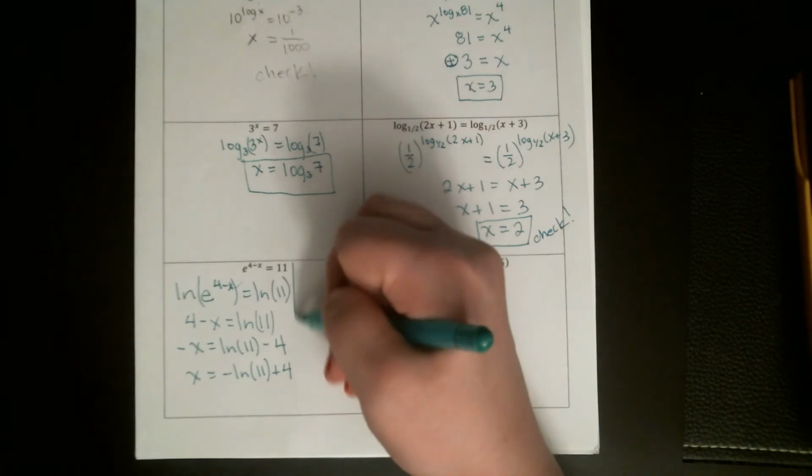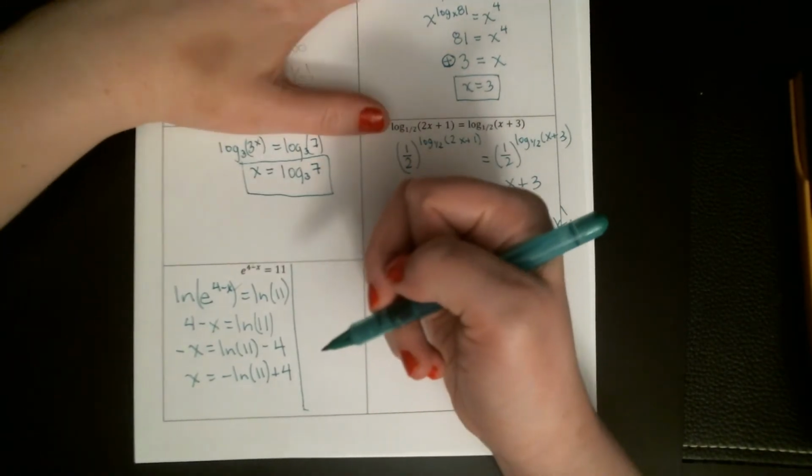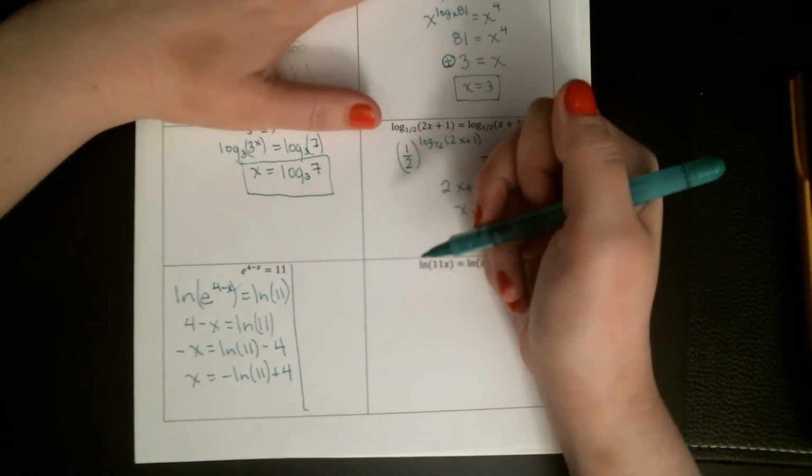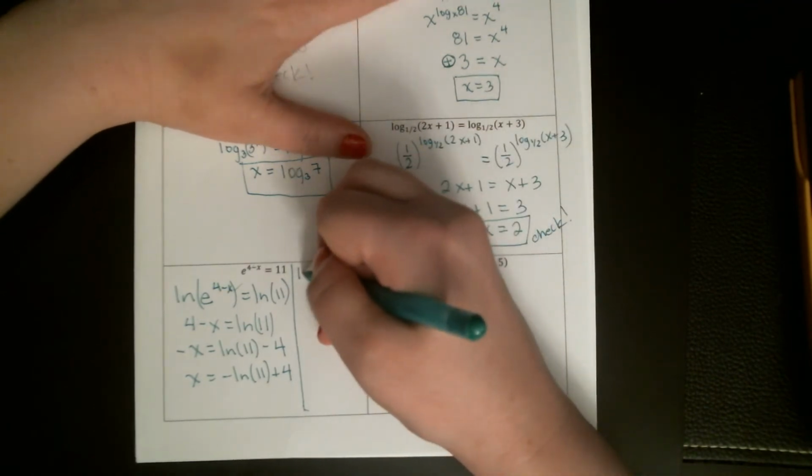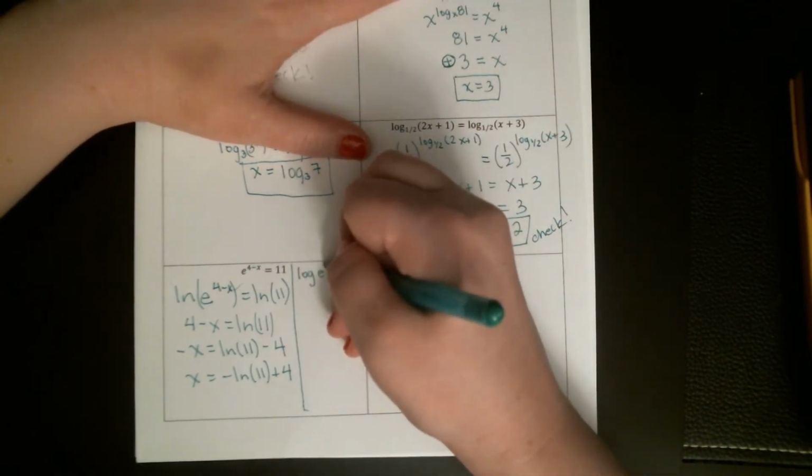I just want to sneak in over here, see if I can fit it. What would happen if I had chosen a different log? So I'm going to use common log.